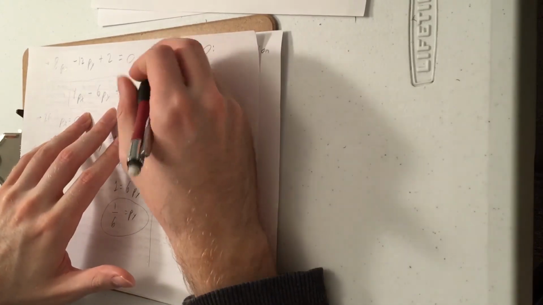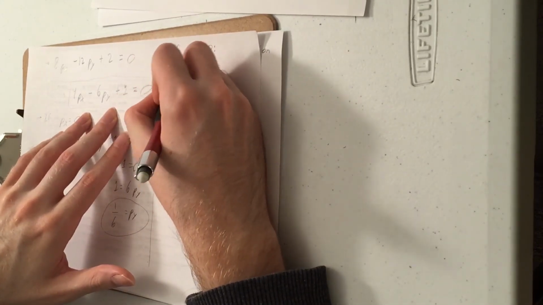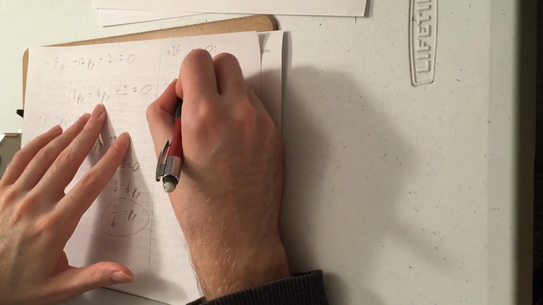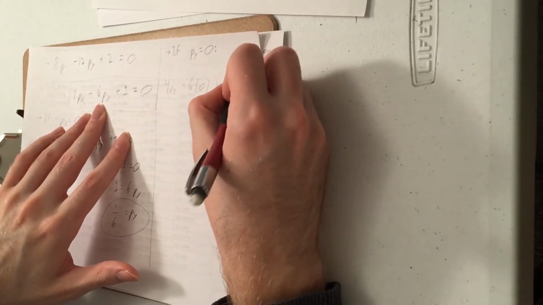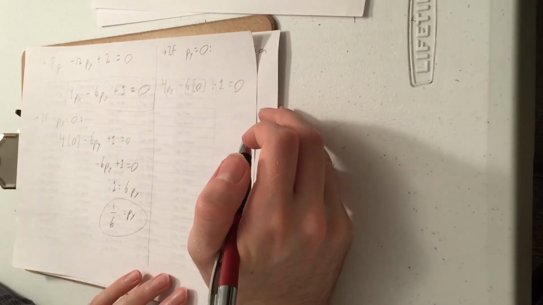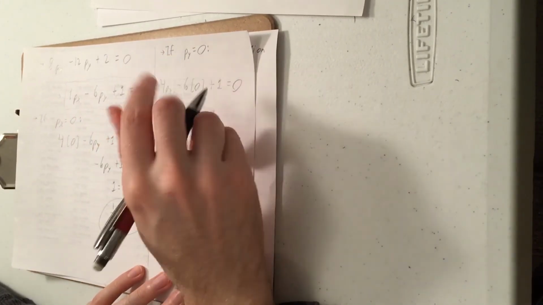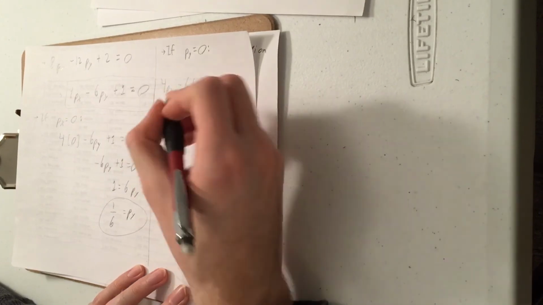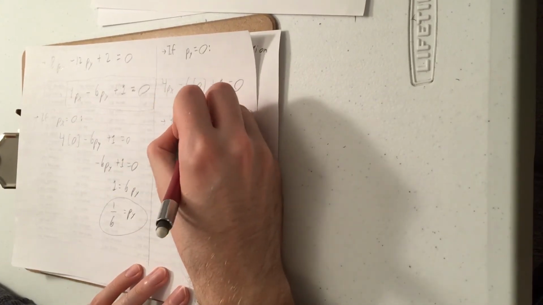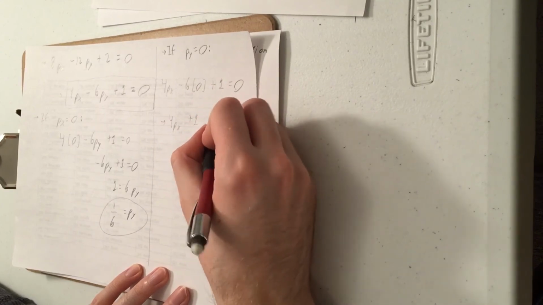That condition becomes 4px minus 6 times 0 plus 1 equals 0. 6 times 0 is 0, that drops out. 4px plus 1 equals 0.